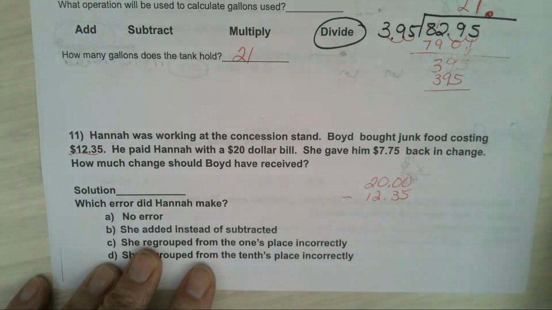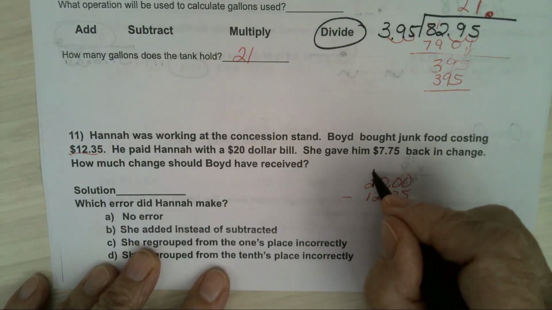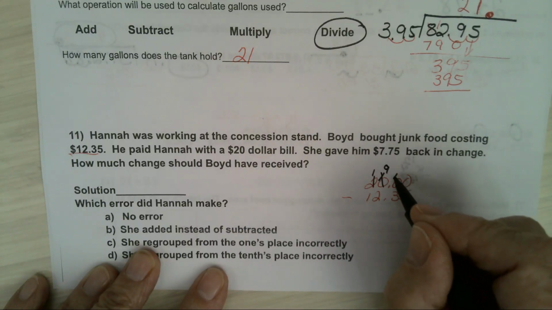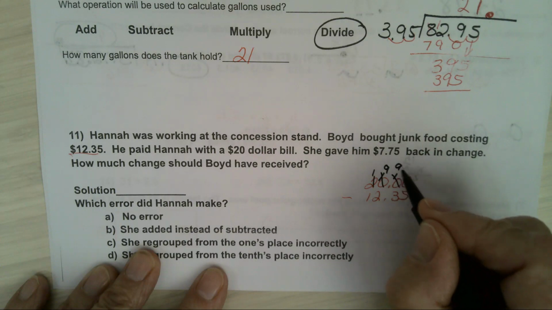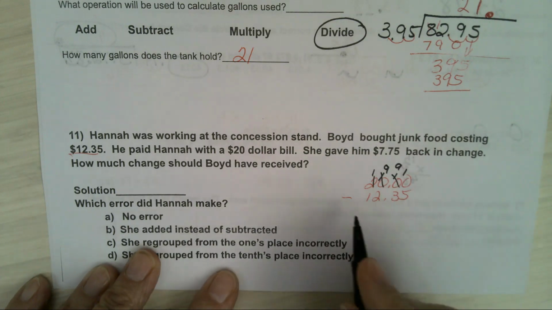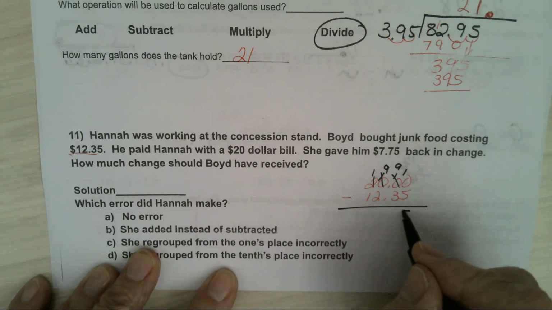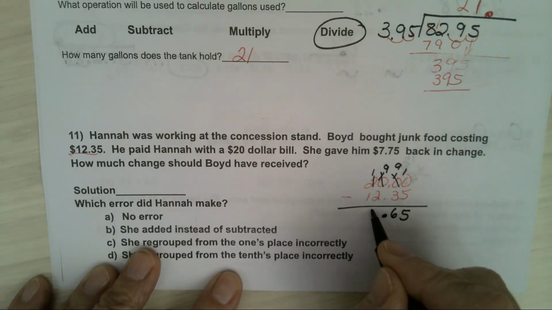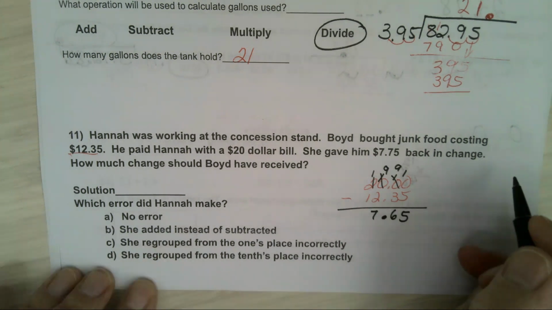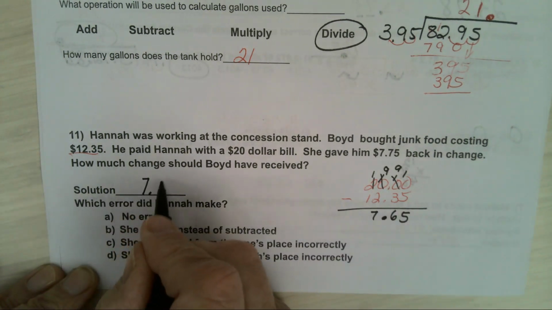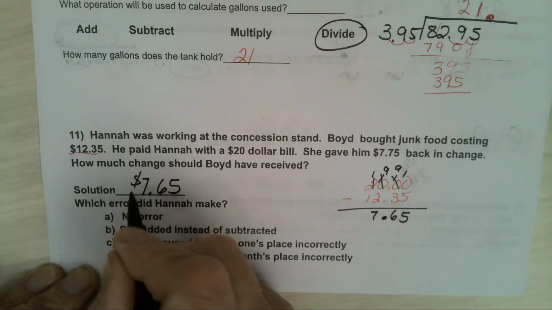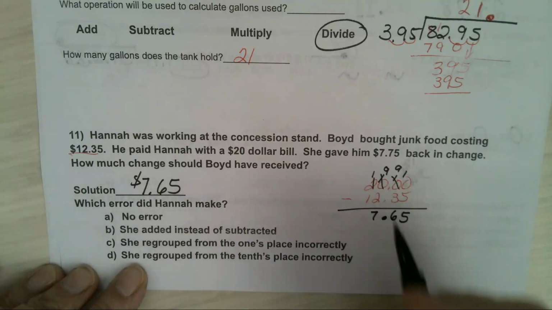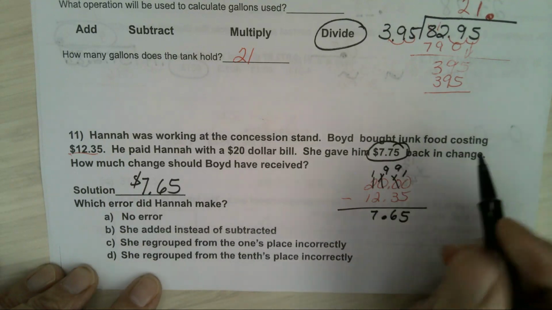Now you have to borrow. Borrow from the 2, it turns a 1. That turns into a 10. Borrow from the 10, it turns into a 9. That turns into a 10. There. Now I've got 10 minus 5 is 5. 9 minus 3 is 6. Don't forget your decimal point. You get $7.65. Is there a mistake? Well, yeah. How much money did she give him back? $7.75.